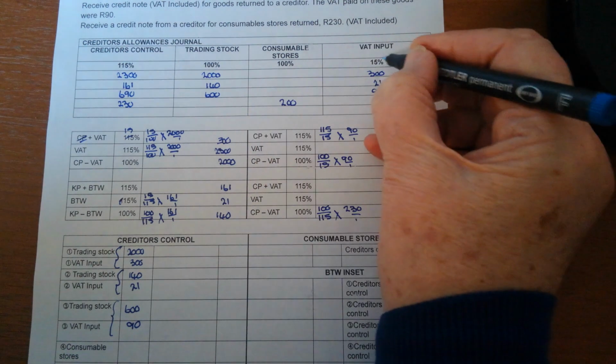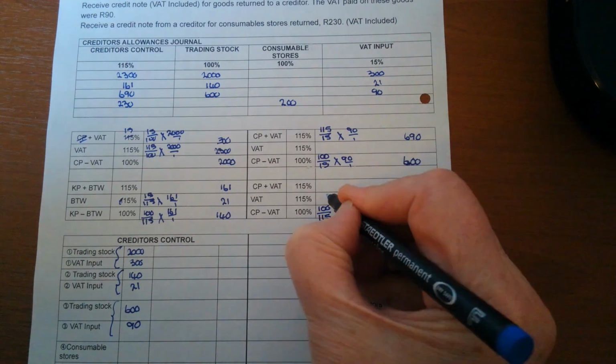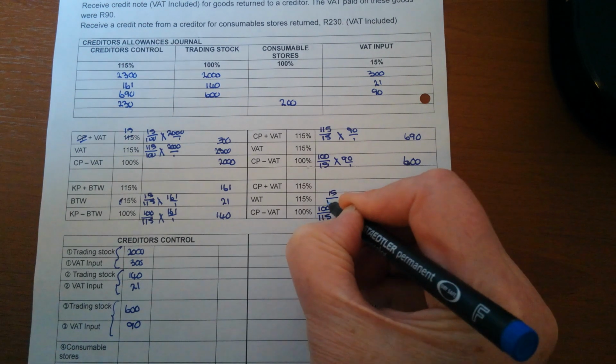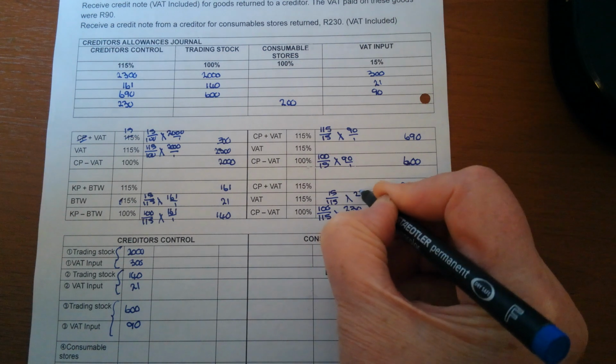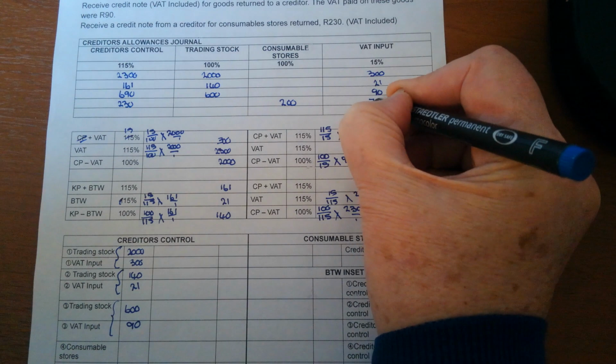And if I want the VAT, it's the 15 over the 115 times the 230 rand, and that will give me 30 rand.